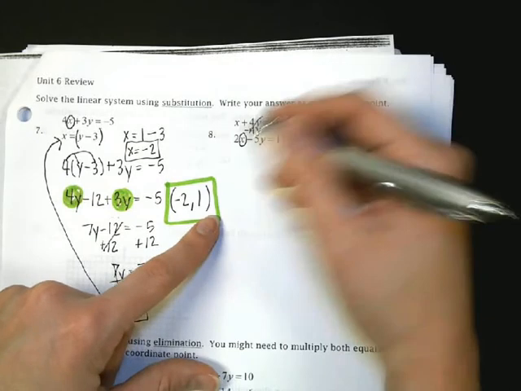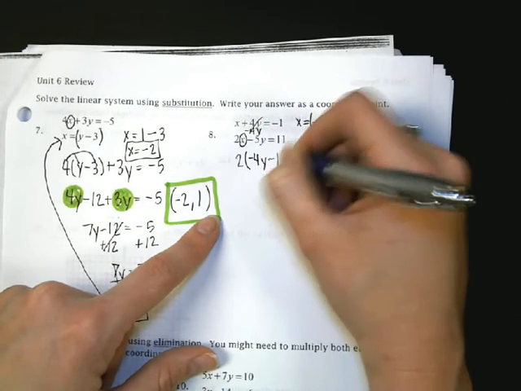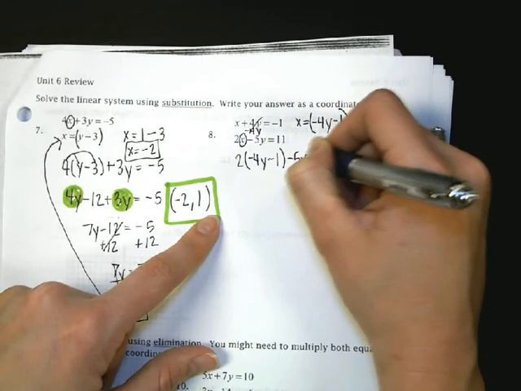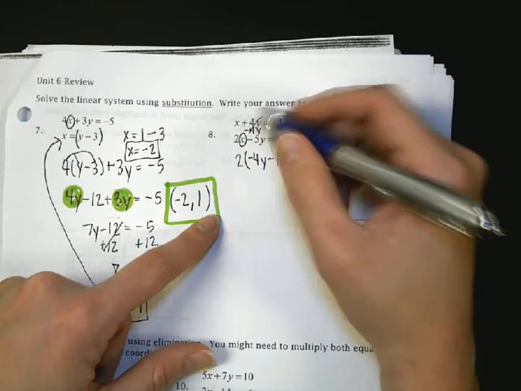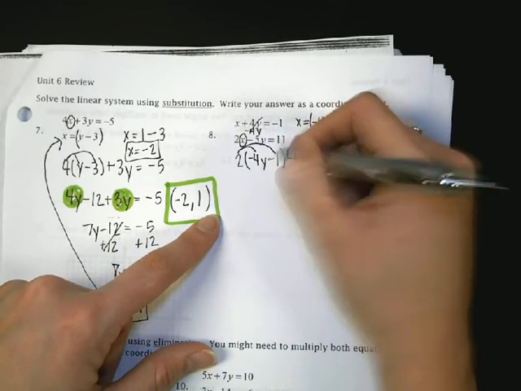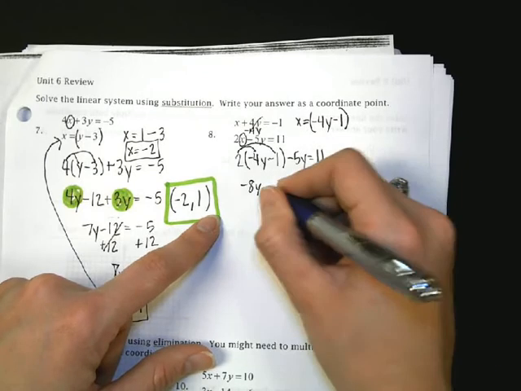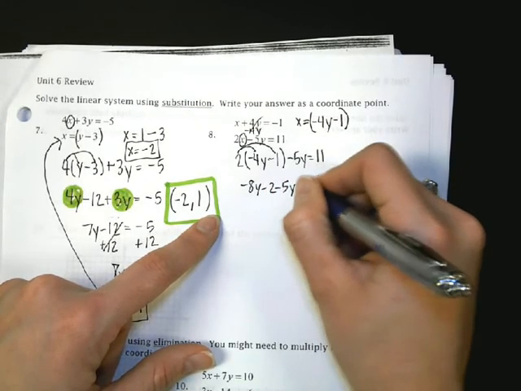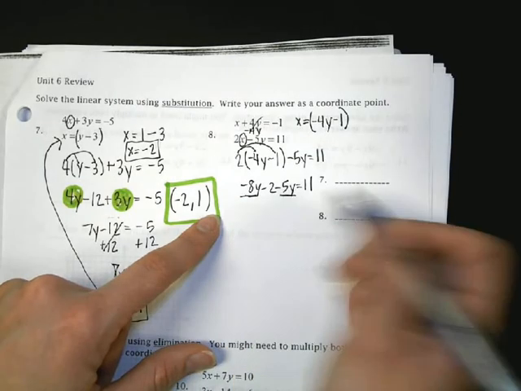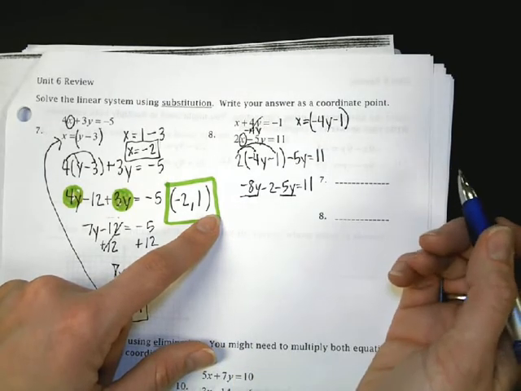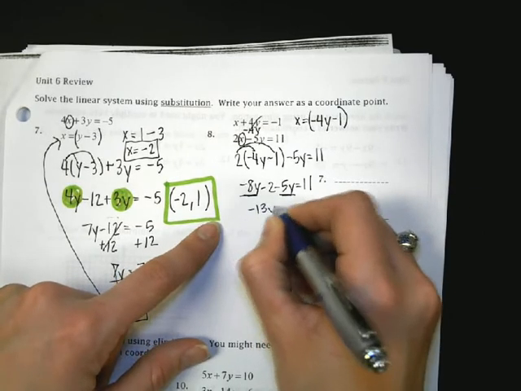2 times negative 4y minus 1 minus 5y equals 11. From here, you need to simplify by distributing. 2 times a negative 4y is a negative 8y. 2 times a negative 1 is a negative 2, minus 5y equals 11. I notice I've got like terms on the same side of the equal sign, so I go ahead and combine those first. Negative 8 minus 5 is going to be a negative 13y minus 2 equals 11.